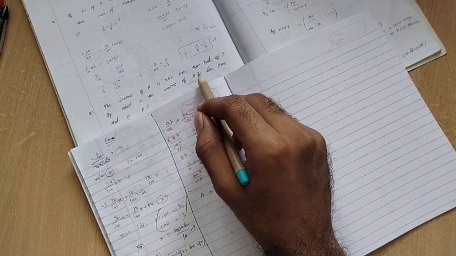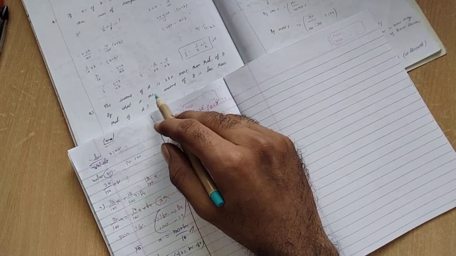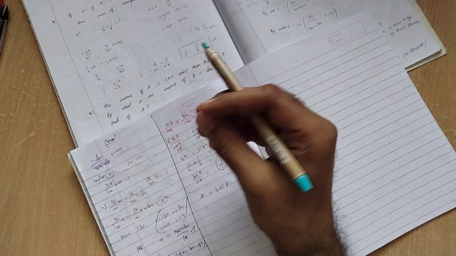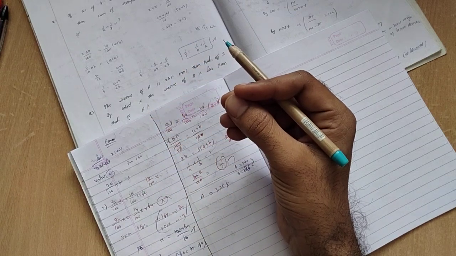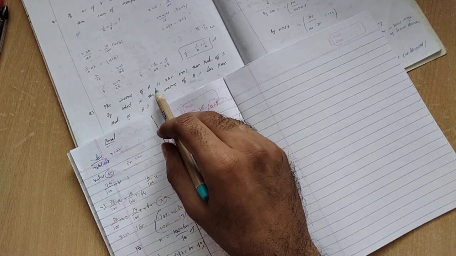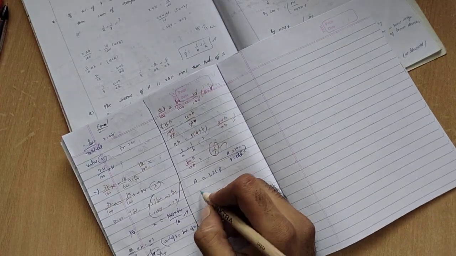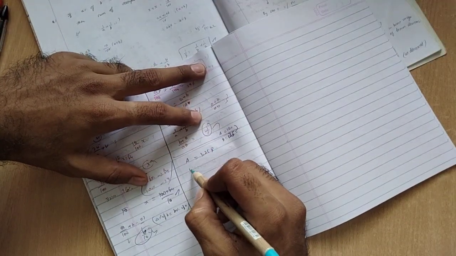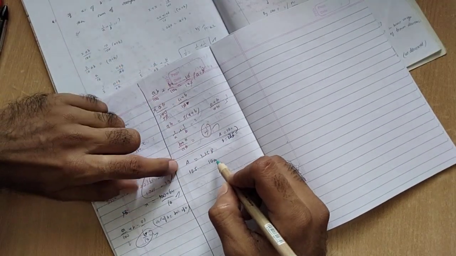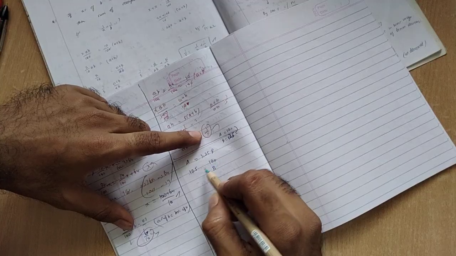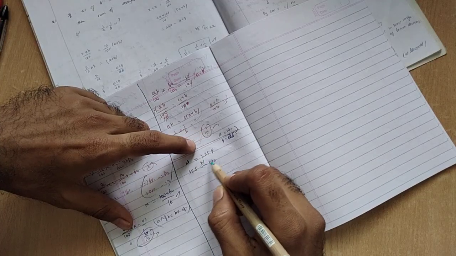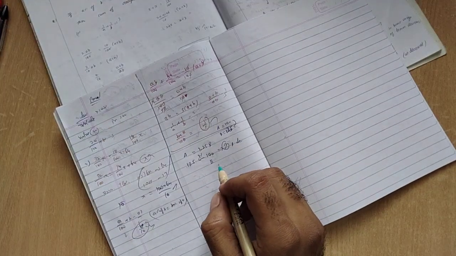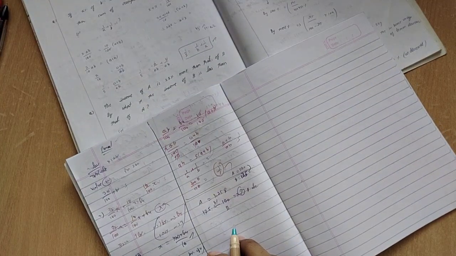By what percent is the income of B less than that of A? The income of A is 25% more. So they're asking, suppose for example A earns around 125 and B earns around 100 rupees, by what percent is B less than A? You can see this is more than 25. So they're asking the percentage of B which is lesser than A. Okay, good question.